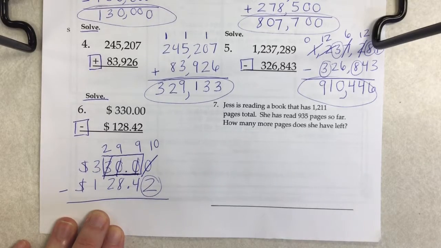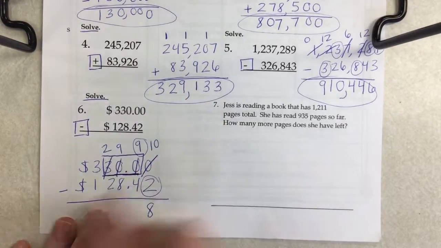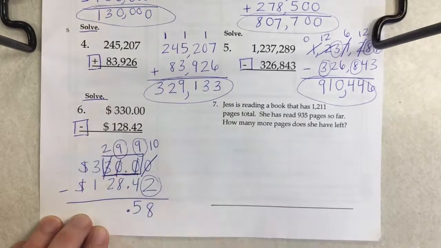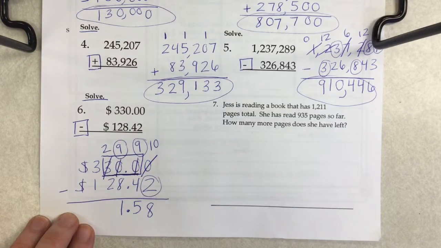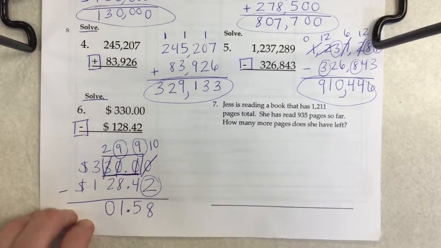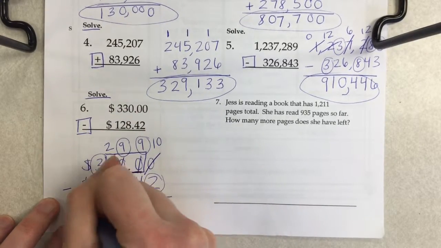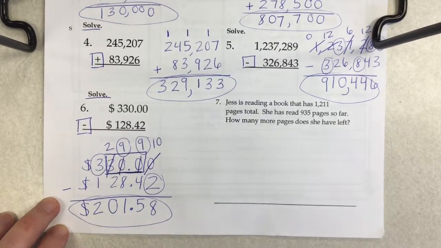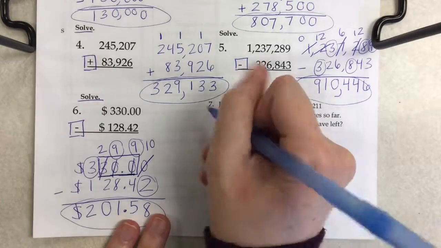Now I can subtract. 10 minus 2 equals 8. 9 minus 4, more on the top, no need to stop, that equals 5. Here's my decimal point. 9 minus 8, more on the top, no need to stop, 1. 2 minus 2, numbers the same, 0 is the game. And 3 minus 1, more on the top, no need to stop, I get a 2. Add my dollar sign, $201.58.